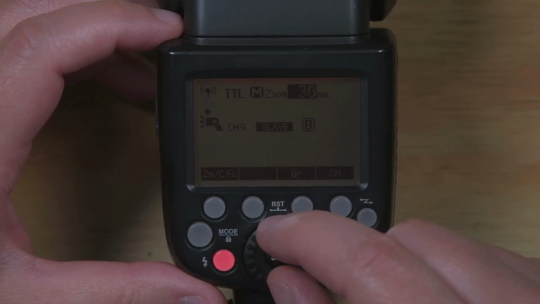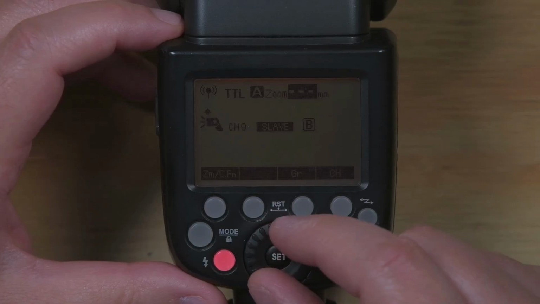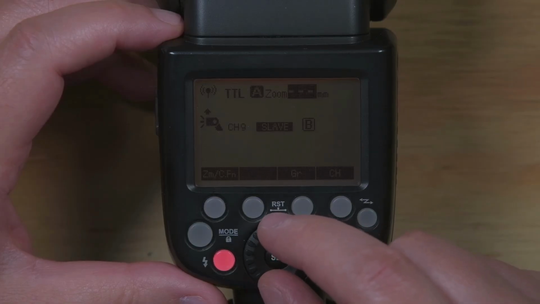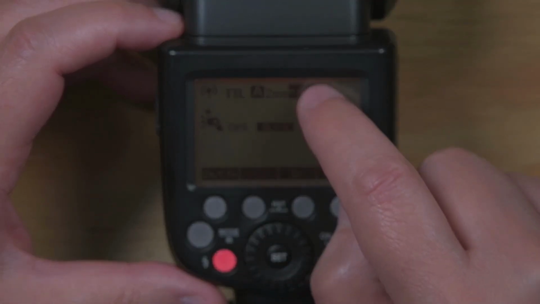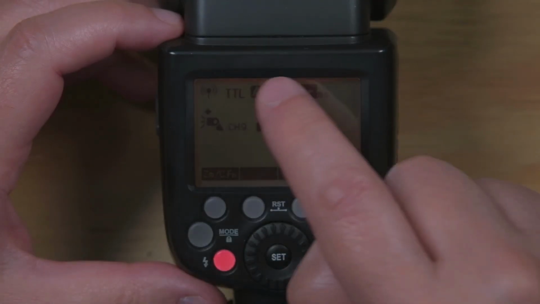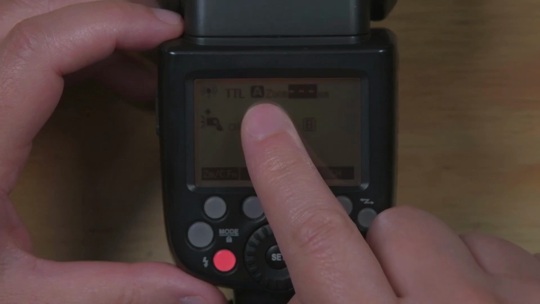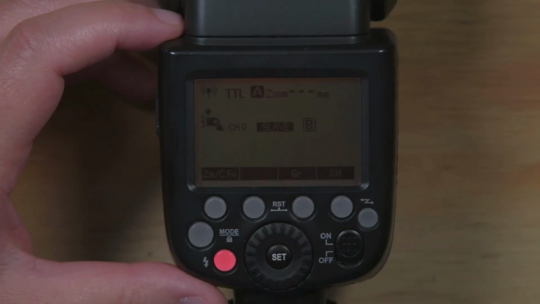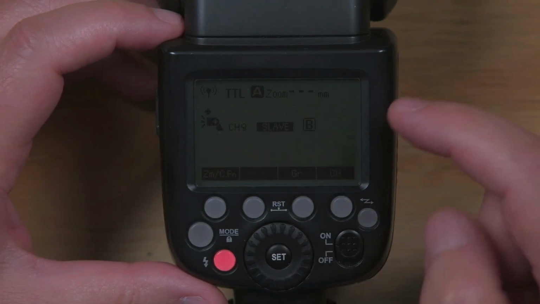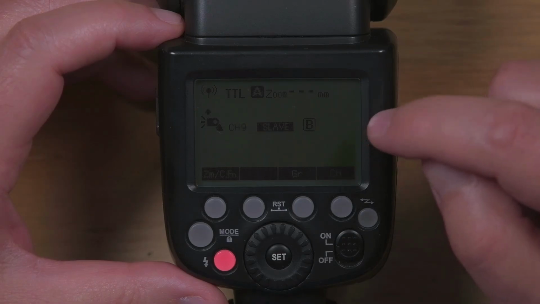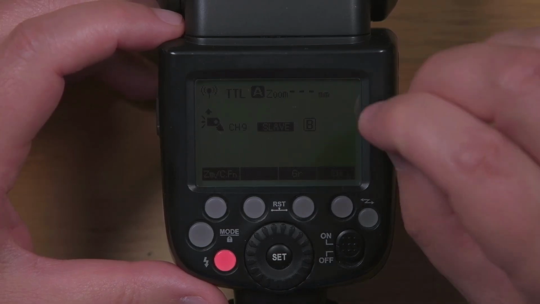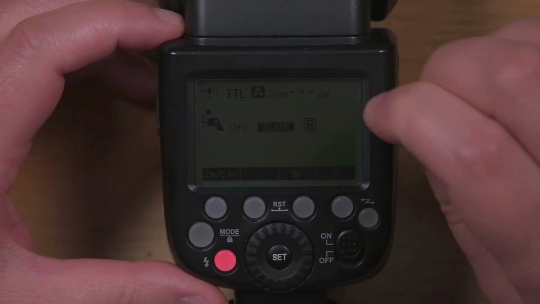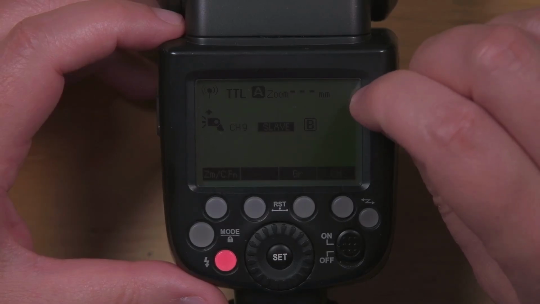But if we go back, you will see that at some point past 20 millimeters, the value is now 3 dashes, and next to the zoom label, there's a letter A. This means that the flash is going to listen to an order that tells the zoom which zoom value it should have.